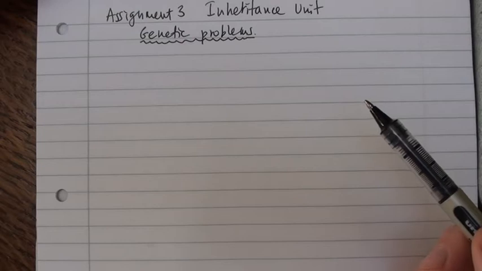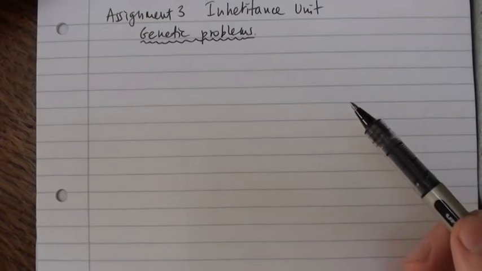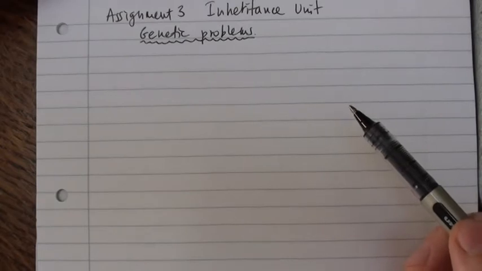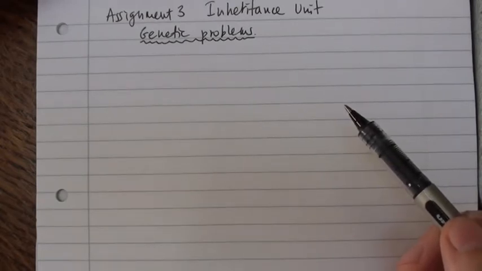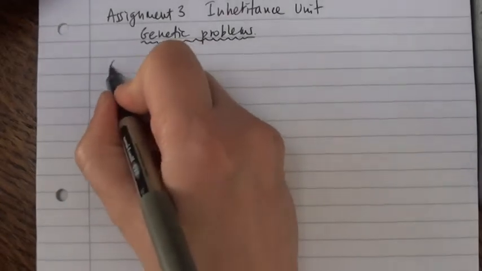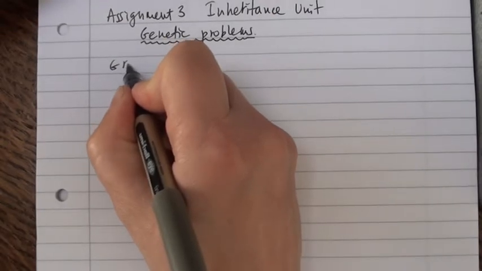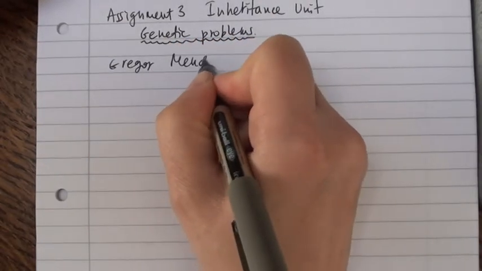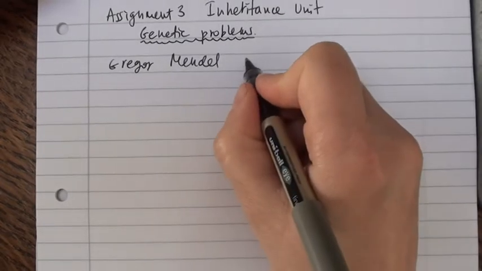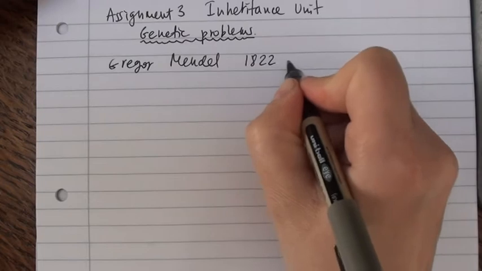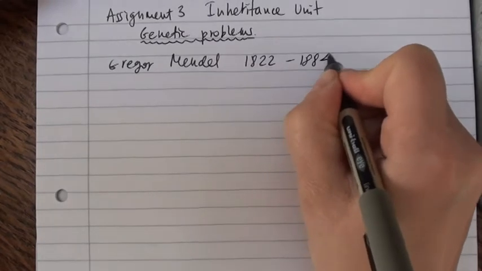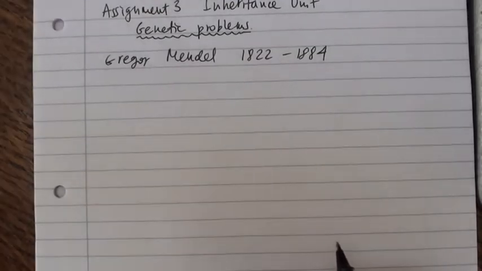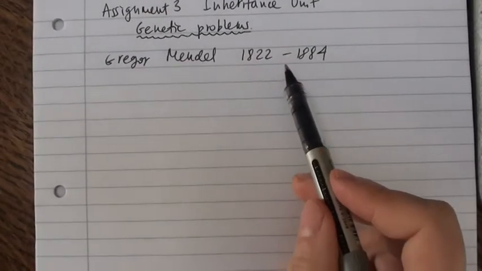But what is relatively new is the discovery that there are certain rules or laws which govern how those characteristics are passed on from one generation to the next. And the person who is credited with the discovery of these laws or rules is this chap called Gregor Mendel. He was around in the 19th century. He was born in 1822 and died in 1884. So a fair few years ago, but certainly not thousands of years ago.